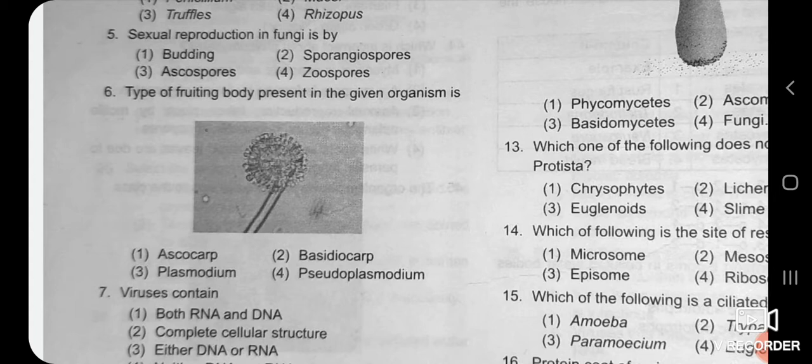If you recall the reproduction in fungi, we have seen that sexual reproduction is by oospore, ascospore, and basidiospore.